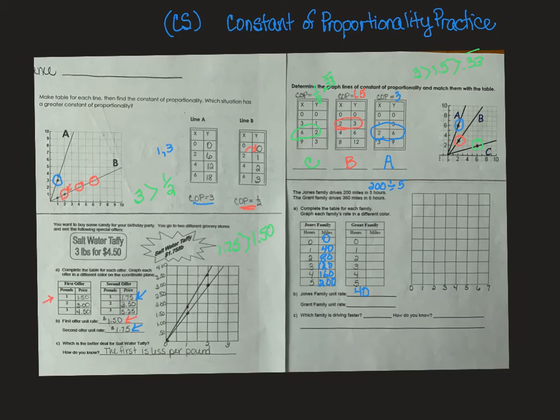The Grant family drives 360 miles for 6 hours. So I still want miles per hour. So I'm doing 360 divided by 6 hours. And so that is going to be 60 miles per hour. And I'm going to fill that in. 180, 240, 300, and 0. And so that Grant family unit rate is going to be 60 miles per hour.